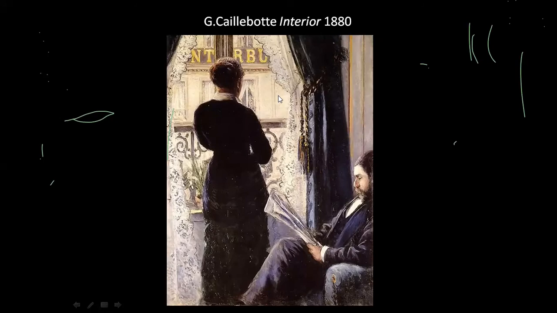So even though she has a room with a view, it's a view that reflects her life in the inner sphere. She's sitting here with a rather unromantic looking character who's totally absorbed in his newspaper. And he, of course, is also framing her space as well.